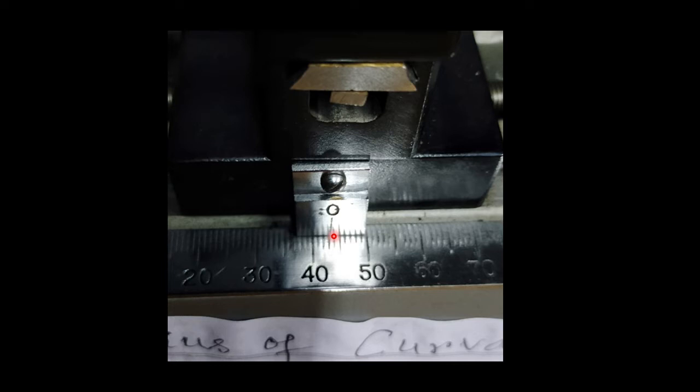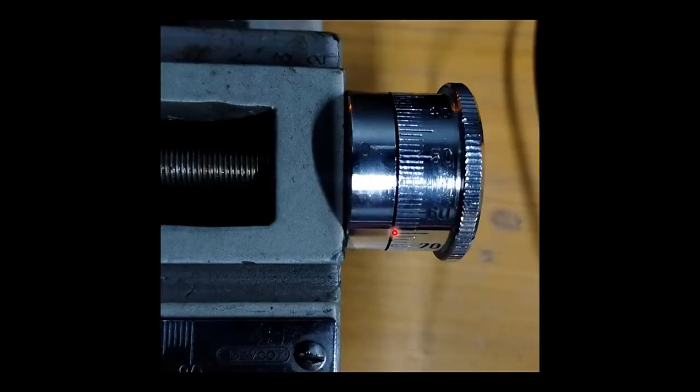We can see here that it has crossed the 43 mark. So 43 mm will be the main scale or linear scale reading, and for the circular scale reading, the method is the same. The pointer here has crossed the 47th line, so 47 will be the circular scale reading. So this was just a test reading.